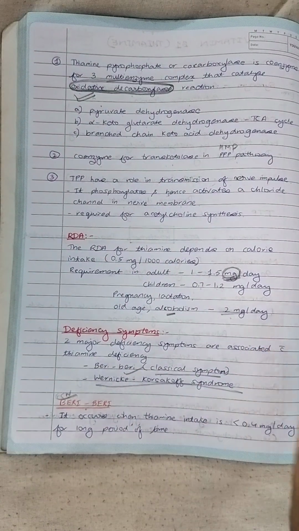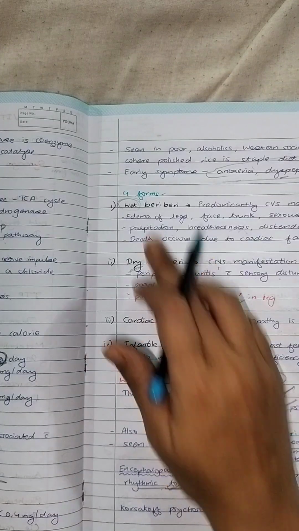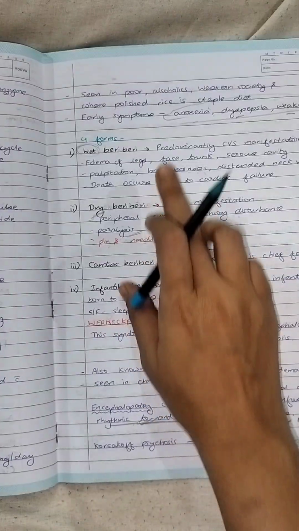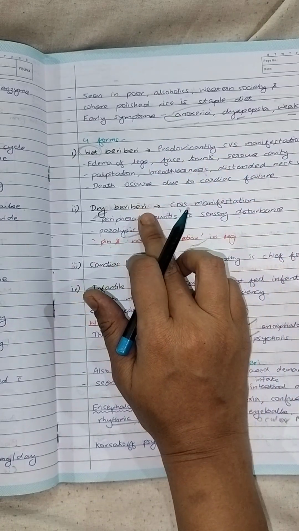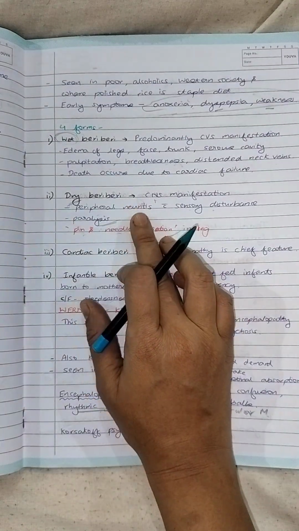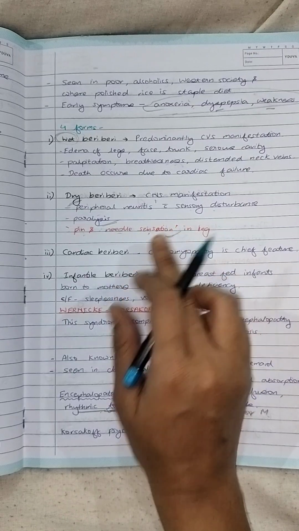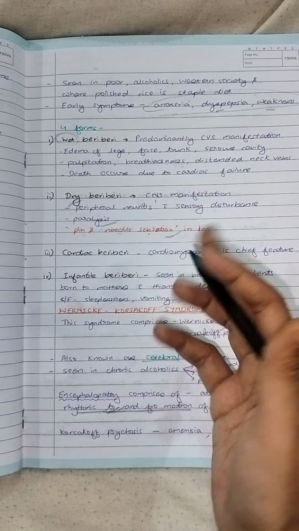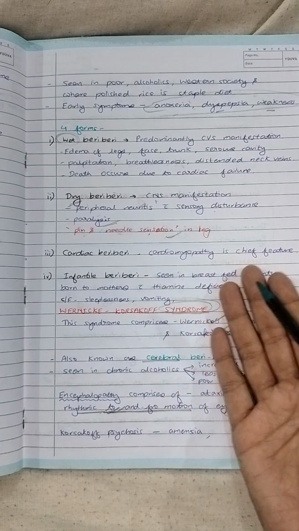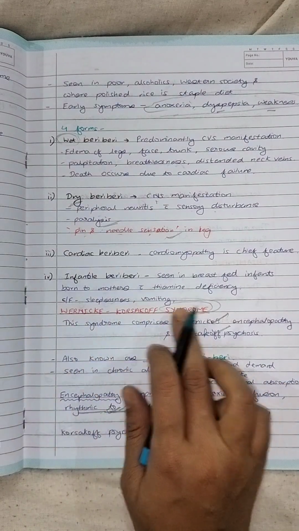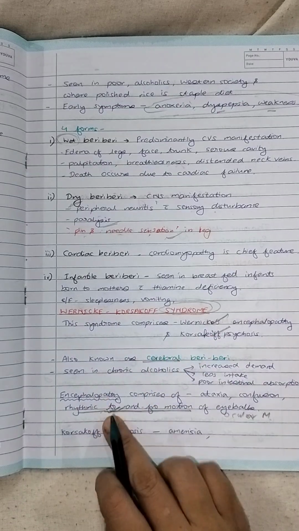The deficiency symptoms: beriberi, Wernicke-Korsakoff syndrome. Beriberi 4 types: wet, dry, cardiac, infantile. In wet there will be CVS manifestation, edema will be there. In dry beriberi there will be CNS manifestations, neuropathy will be there, pin and needle sensation will be the complaining feature. Cardiac beriberi, cardiomyopathy, infantile seen in children or babies or infants who are exclusive on breastfeeding, in mothers with thiamine deficiency. Wernicke-Korsakoff syndrome, Wernicke's encephalopathy, Korsakoff psychosis, also called cerebral beriberi.